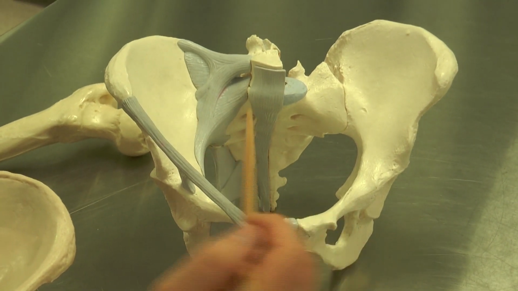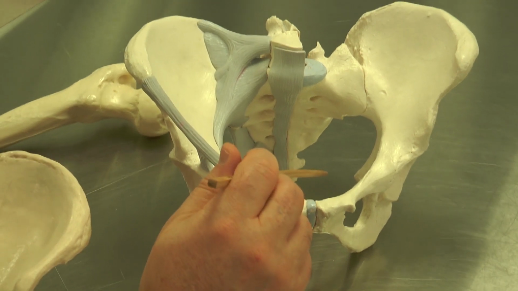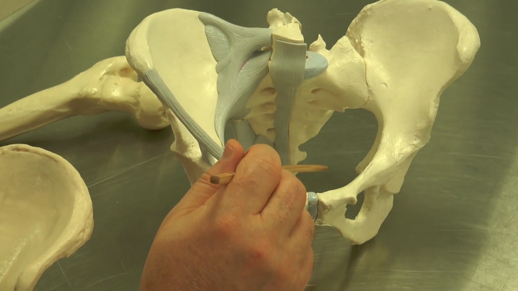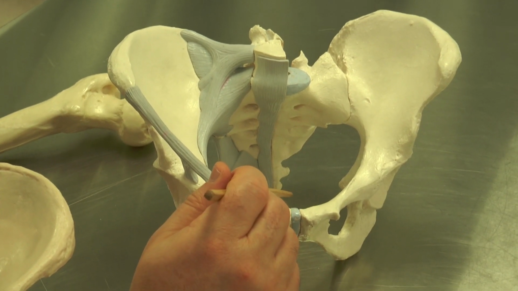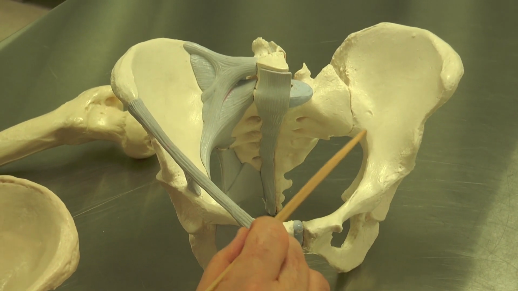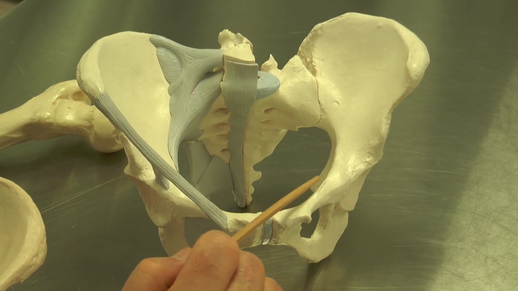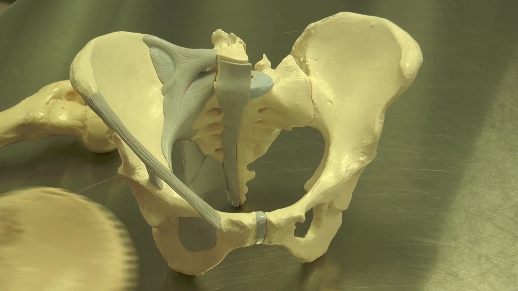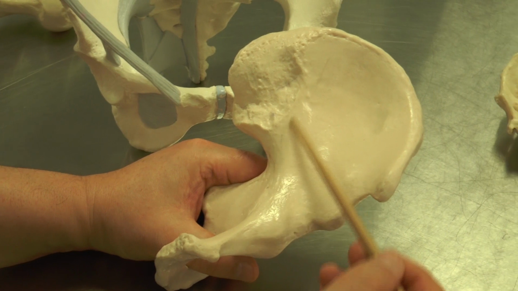Below the pelvic brim is the true pelvis, where the reproductive organs and the urinary organs are located. So the arcuate line and pectineal line are an important landmark for us to differentiate the true pelvis from the false pelvis. This basically forms the medial border.